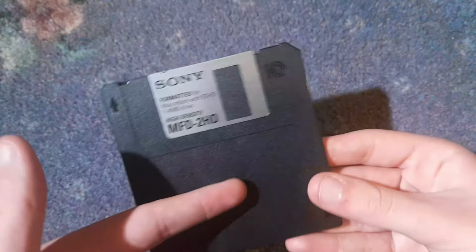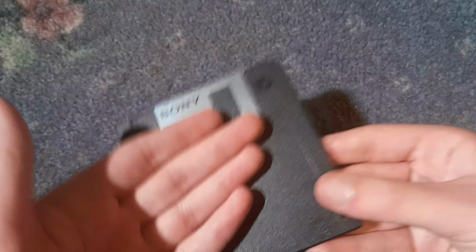But imagine the possibilities that a floppy can hold. Videos? Files? Other files? 1.4 megabytes of data?